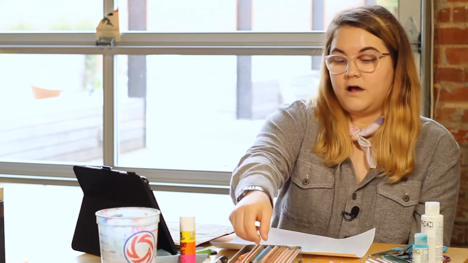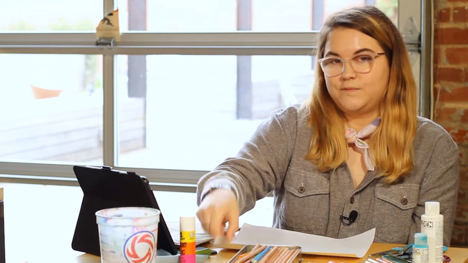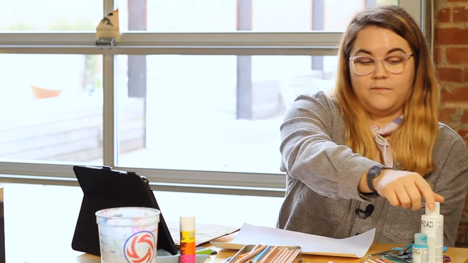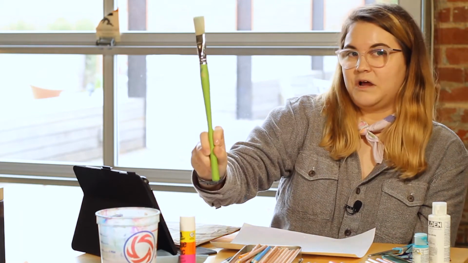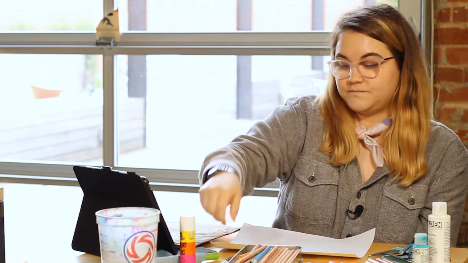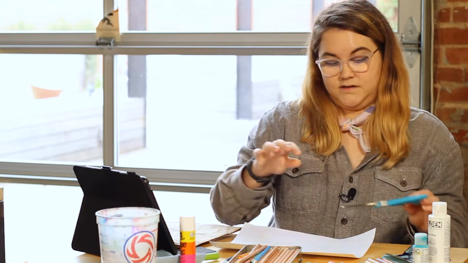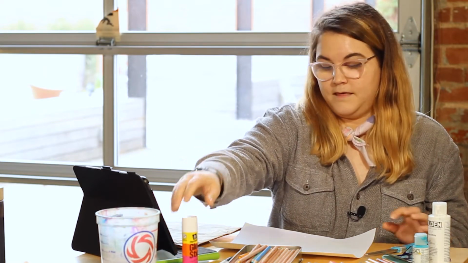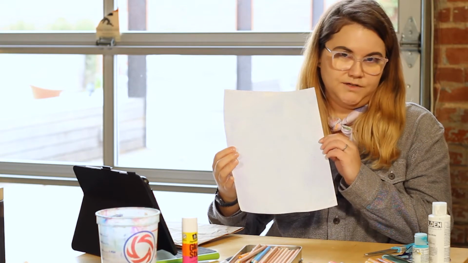Today we'll be using painting, drawing, and collage. Here's what you'll need. You'll need any paper that you have on hand. I'm using brown packaging paper. You'll need something to draw with. I brought colored pencils and a Sharpie and markers. You'll need something to paint with. I brought paint, a paint cup with water, a paintbrush, and a paper towel. You'll also need collage materials. So you'll need scissors, a glue stick, and heavyweight paper to collage onto.